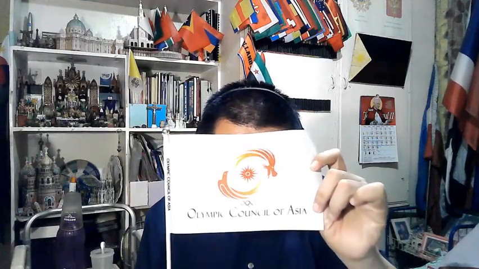So this one is for the Asian Games. The flag I'm holding right now is the Olympic Council of Asia, or OCA. It's the governing body of the sports in Asia, currently with 45 member National Olympic Committees.